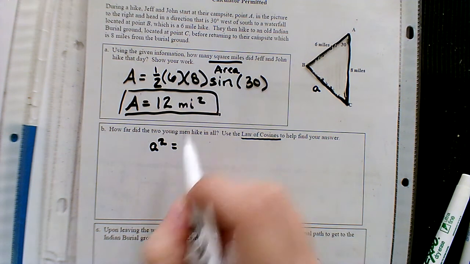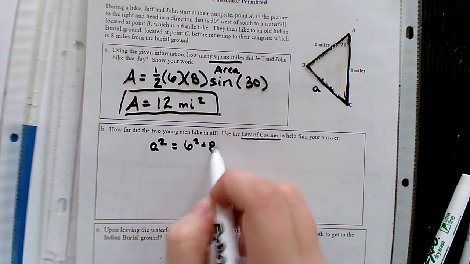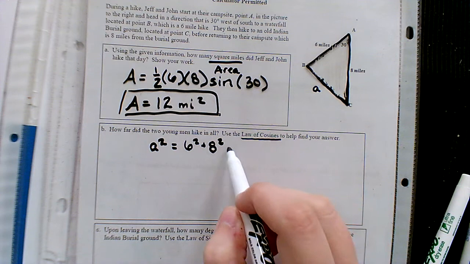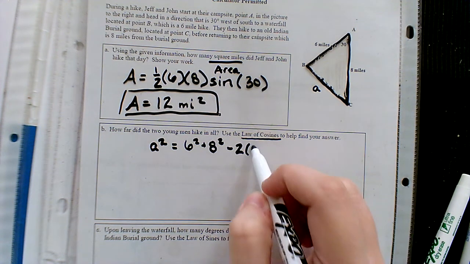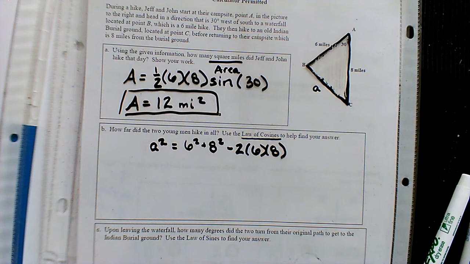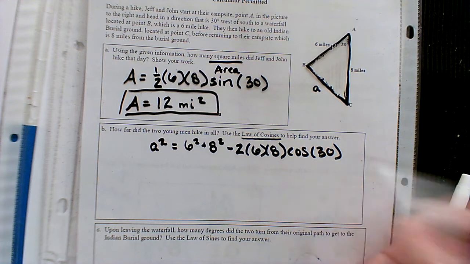What do you think, Tori? Okay, or other way around. Totally fine. Yep. Plus 2 times 8 times 6. Close. It's minus, but you're on the right track. Minus 2 times 8 times 6, or 2 times 6 times 8. Either way. Yep. And then multiply by cosine of 30. Perfect. All right, law of cosines.